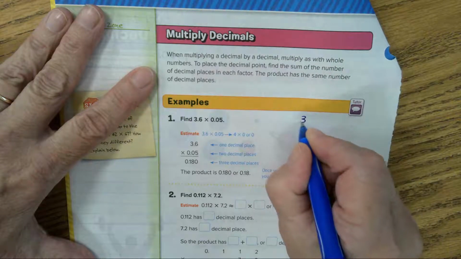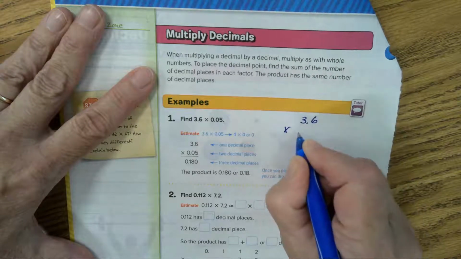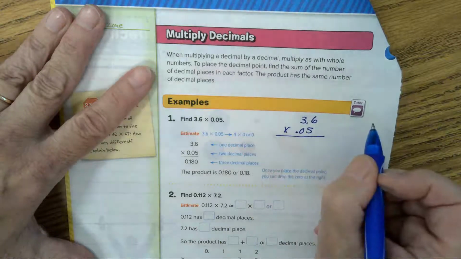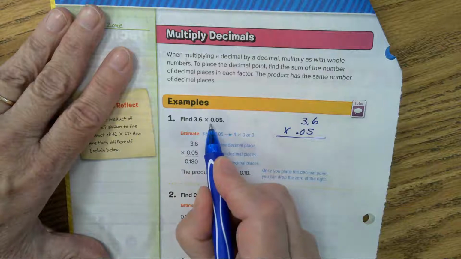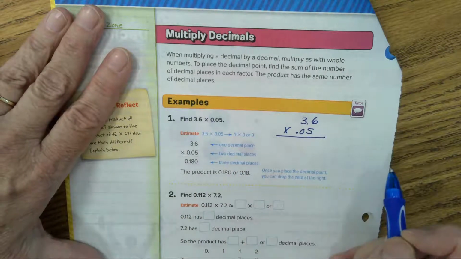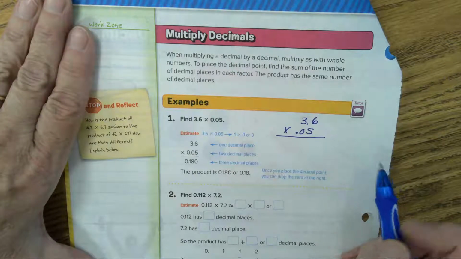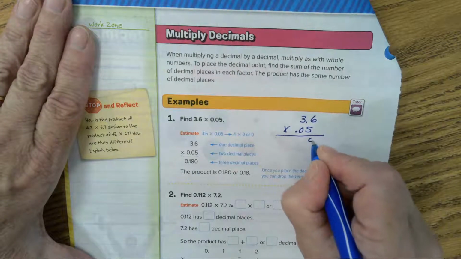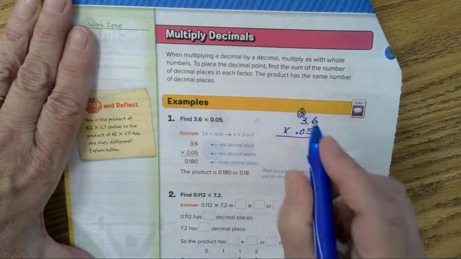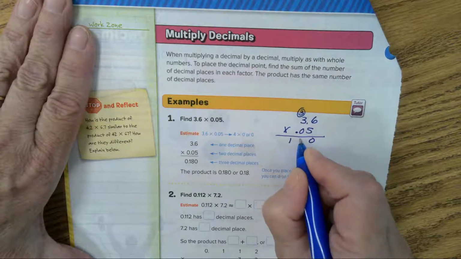3.6 times 0.05. Now, when I write these numbers down, kids, I just omit this 0 because it's really not necessary whenever I'm doing this part of the problem. Here we go. 5 times 6 is 30, put down a 0, carry a 3. 5 times 3 is 15, plus 3 is 18.